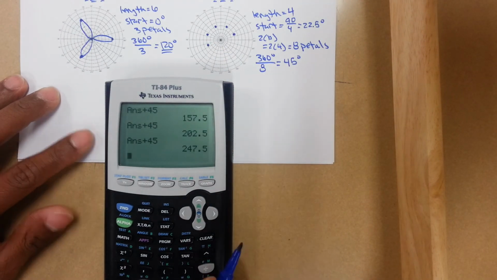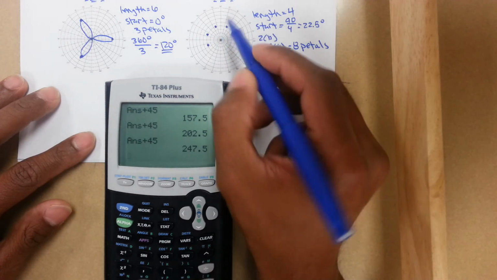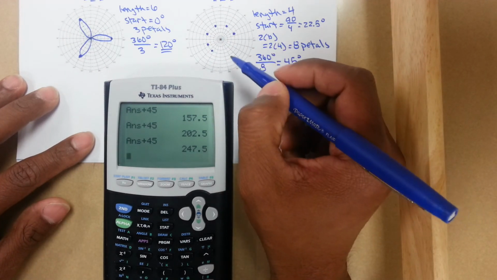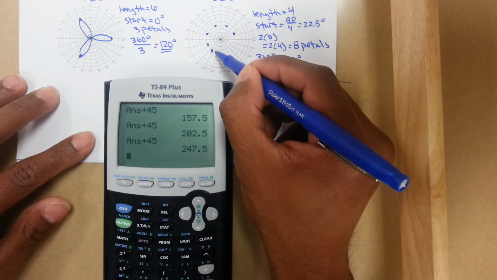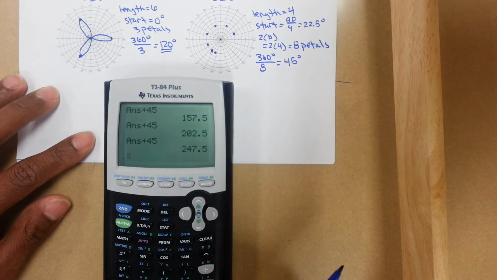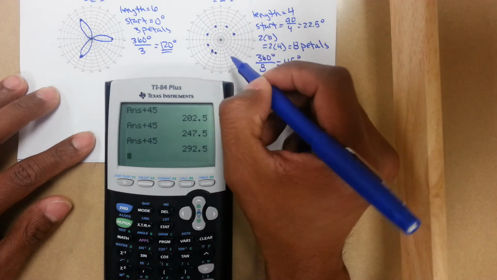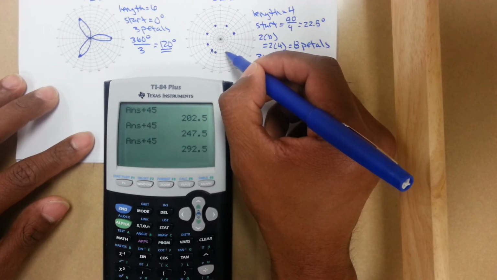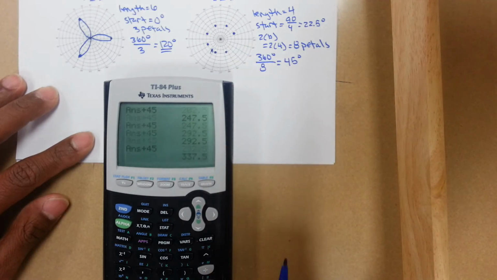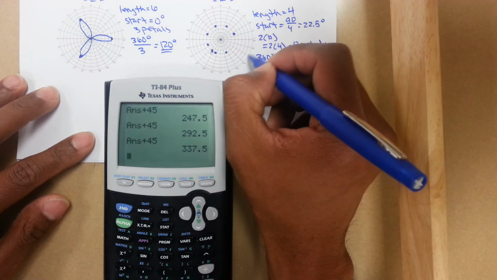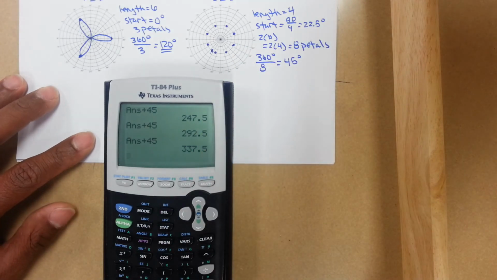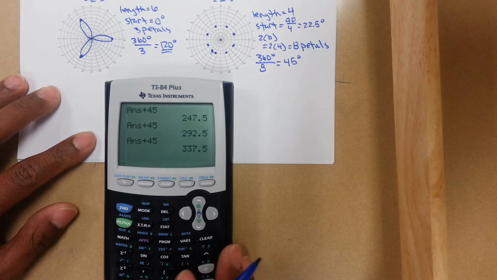Add 45 again. We're now at 247.5. Oops, a little bit off there. Here's 247.5. Add 45 again. We're at 292.5. So 292.5 is right here. Add 45 again. We're now at 337.5. There's 337.5. So we have all of our points plotted.